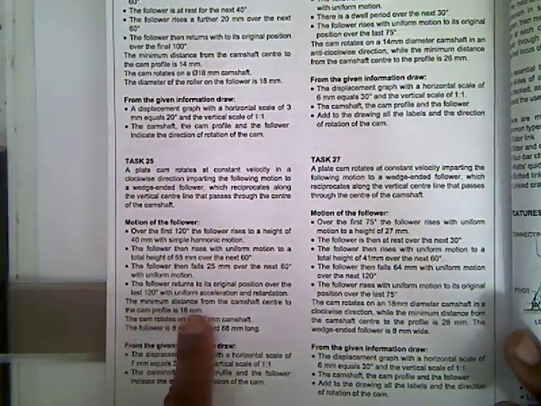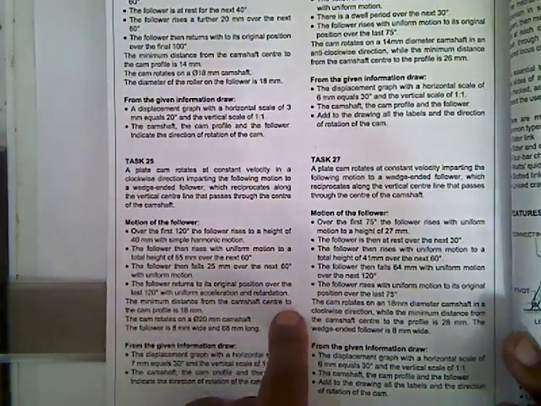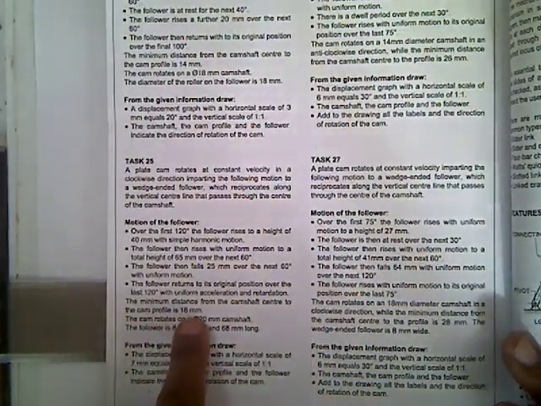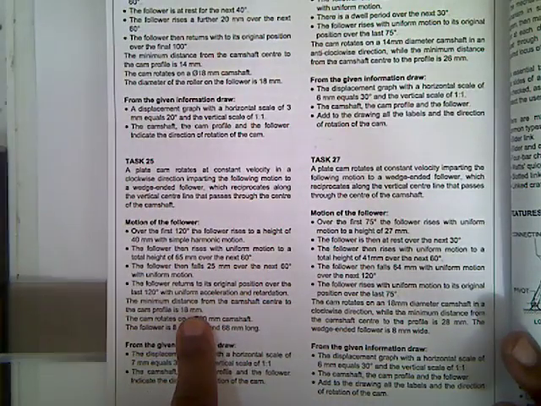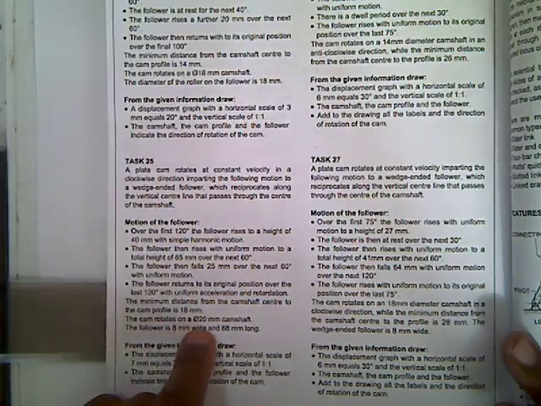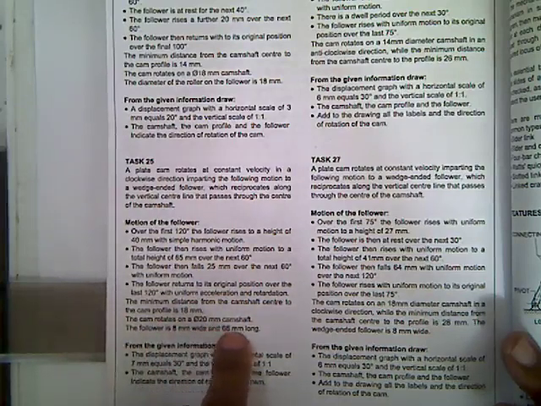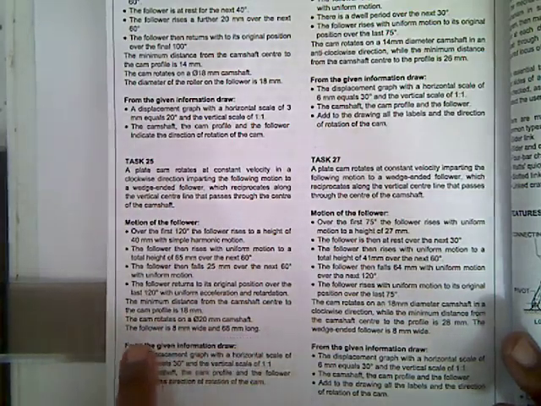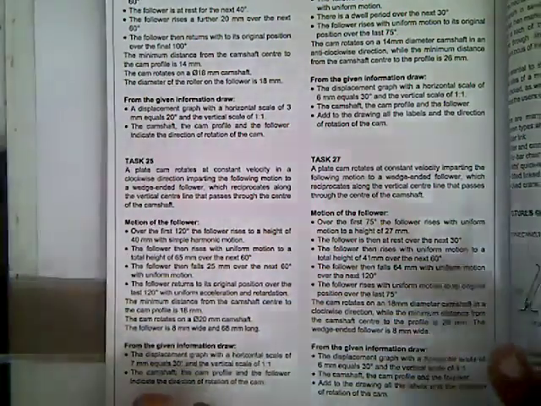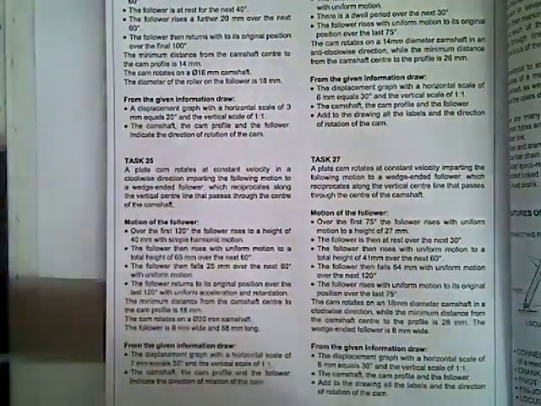It says the minimum distance from the camshaft center to the cam profile is 18 millimeters, where the profile will start. The cam rotates on a 20 millimeter camshaft. The follower is 8 millimeters wide and 68 millimeters long. Let's interpret this information.